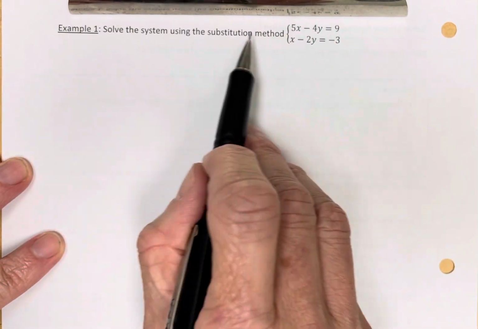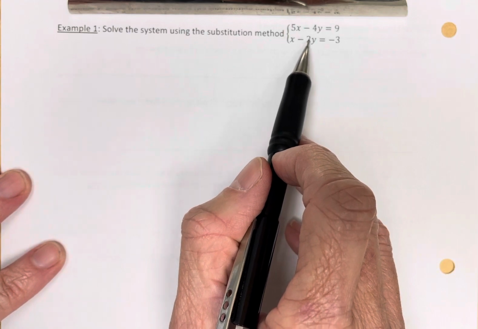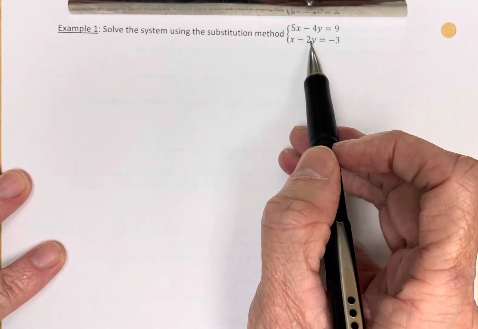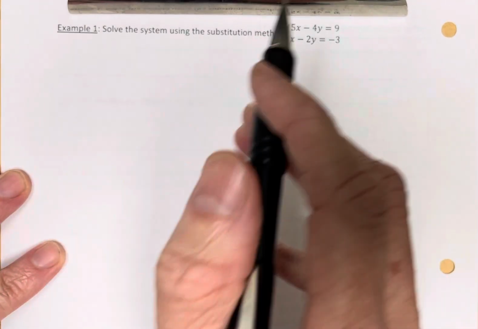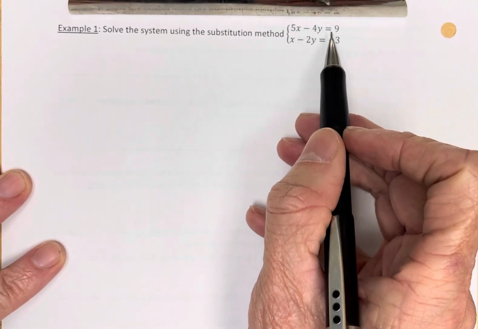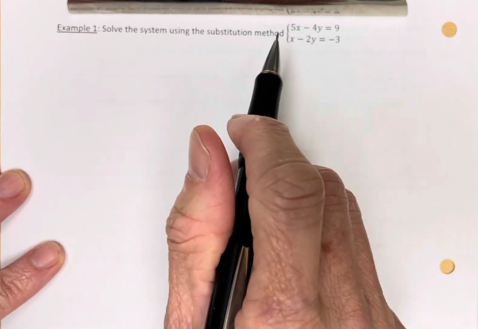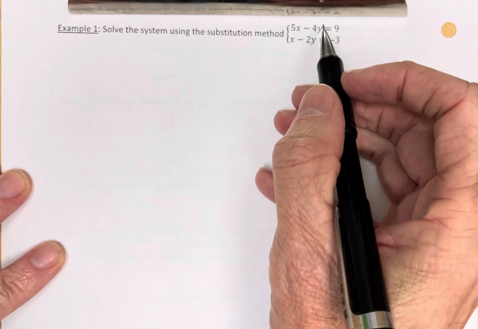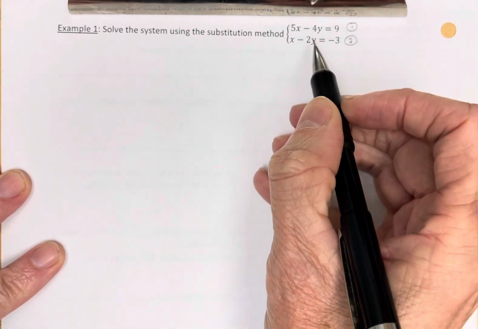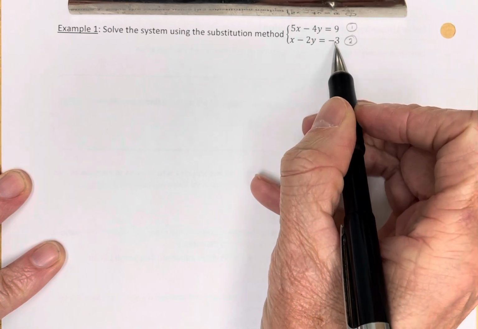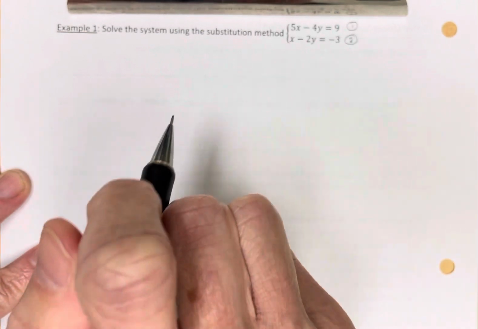We want to solve this system using the substitution method. And step one says, solve either equation for one variable in terms of the other. Notice neither equation says y equals or x equals. So we want to set one of them to be equal to x or y. If you look at equation number 2, and I'll label these, if I add 2y to both sides, I have solved equation number 2 for x.